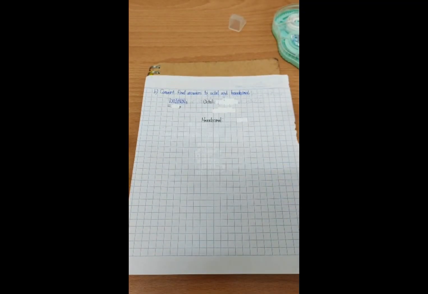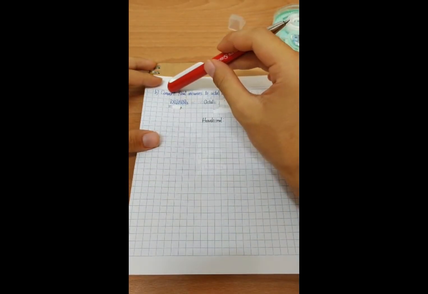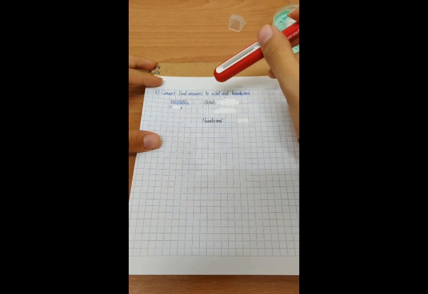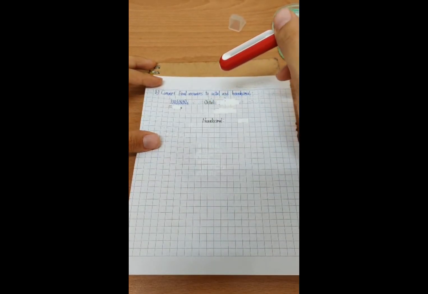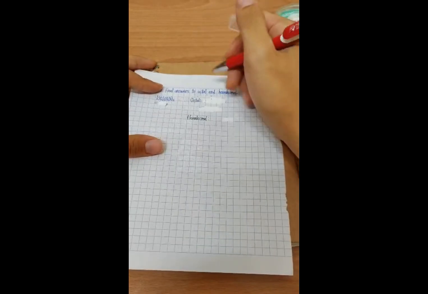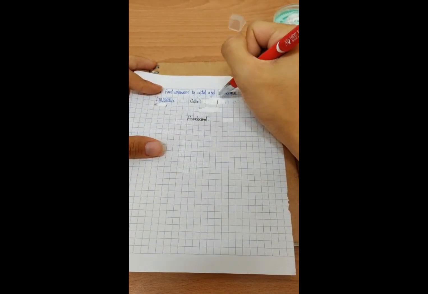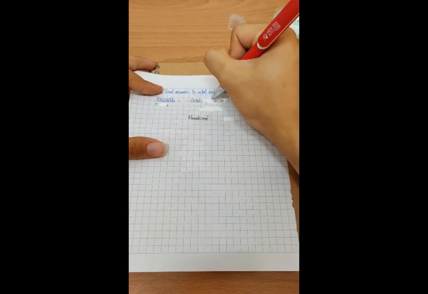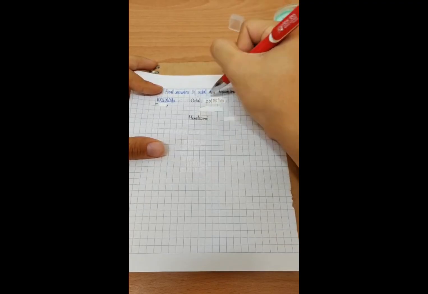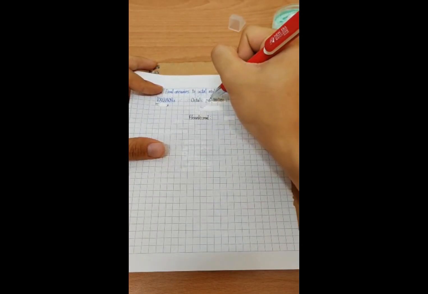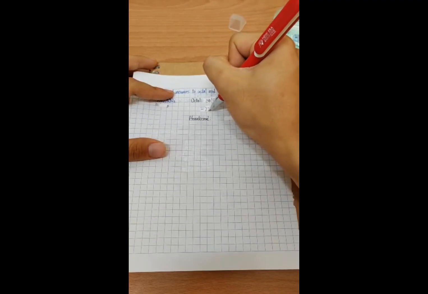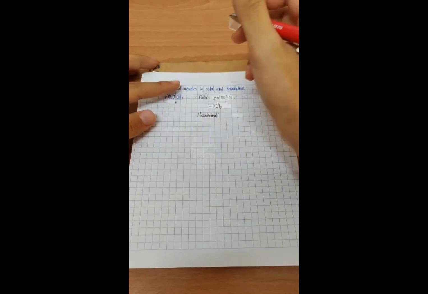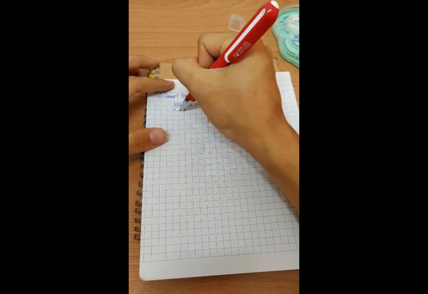Now finally the B part, it says we need to convert the final answer to octal and hexadecimal. This is our final answer. So for binary to octal, we can group the bits in 3. The first column is 2, the second column is 2, then the final is 4. So the total is 224 octal.